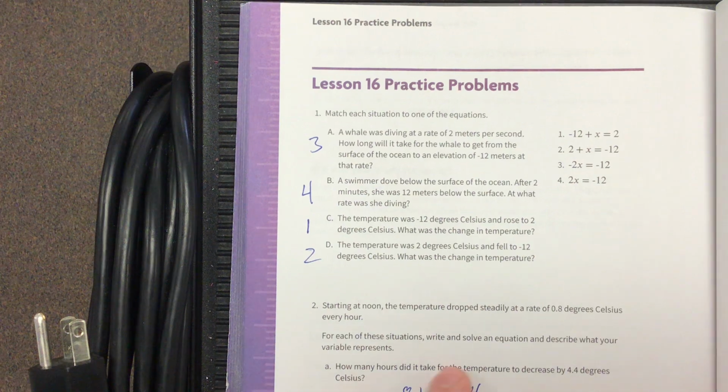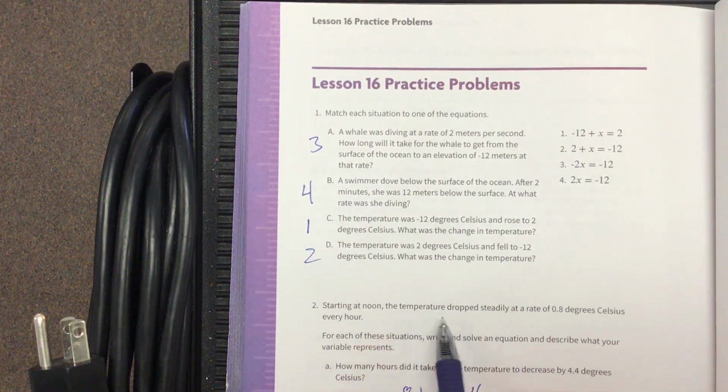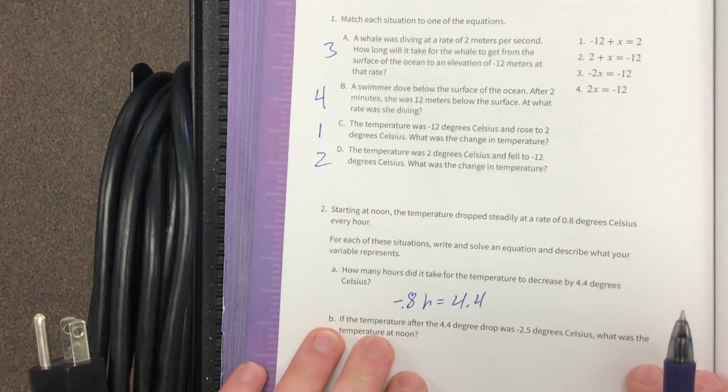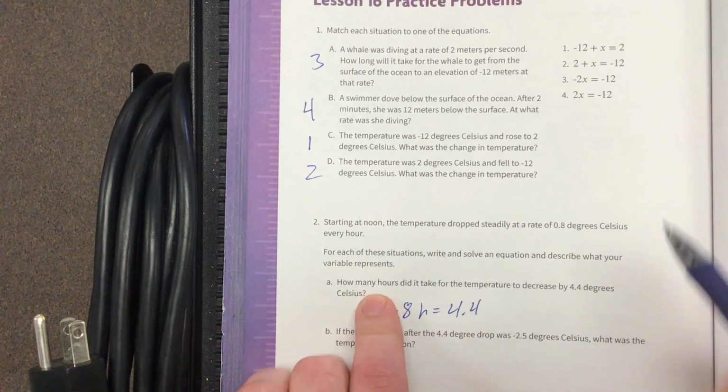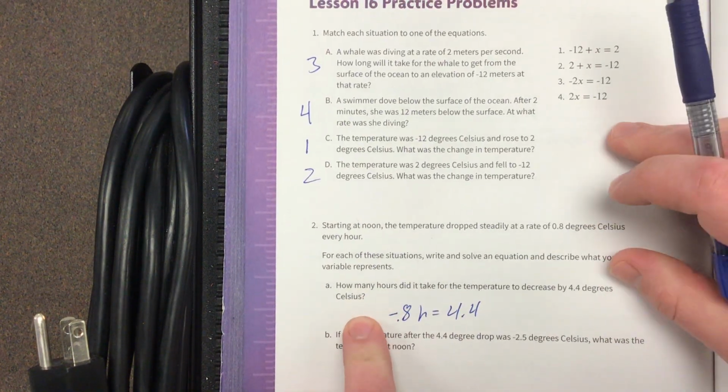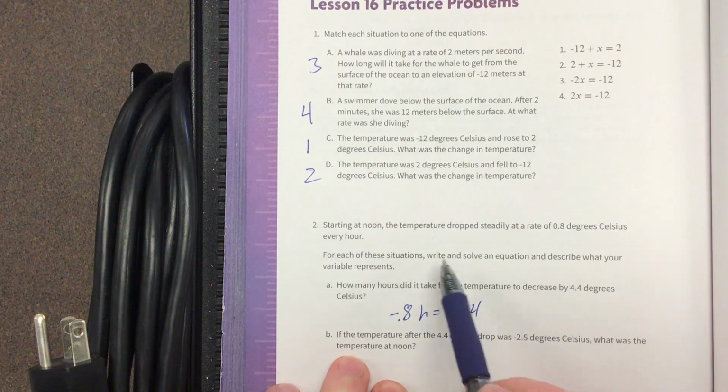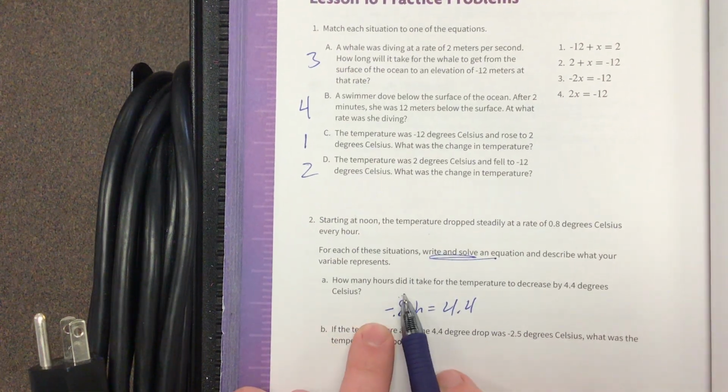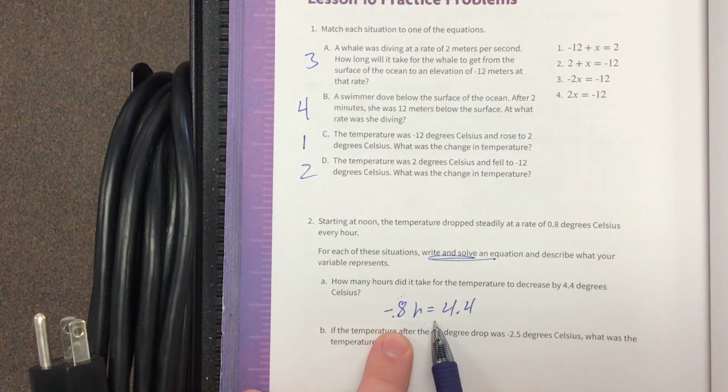All right. 2, we set up. It's starting at noon. The temperature drops steadily at a rate of 0.8 degrees Celsius every hour. And then we had to write equations and solve for each of these situations. It said write and solve an equation. So we set this one up. And if you divided, Trey, what would you get there?